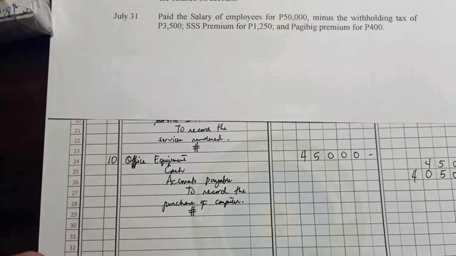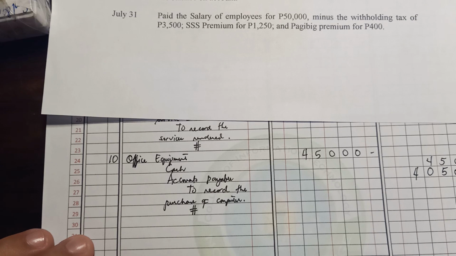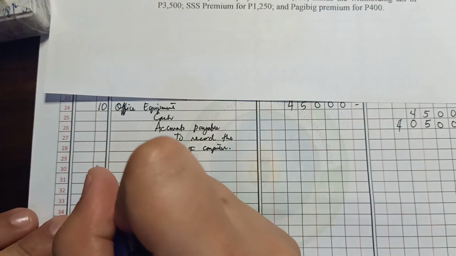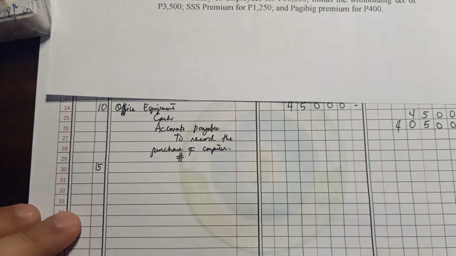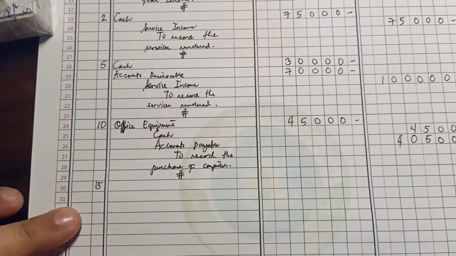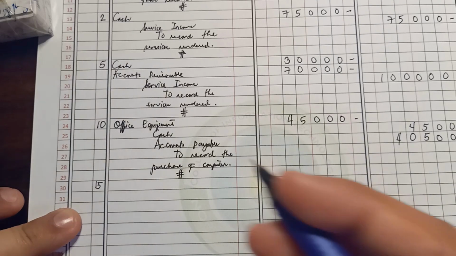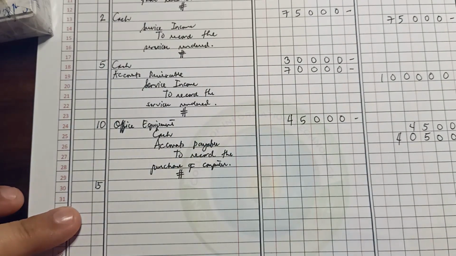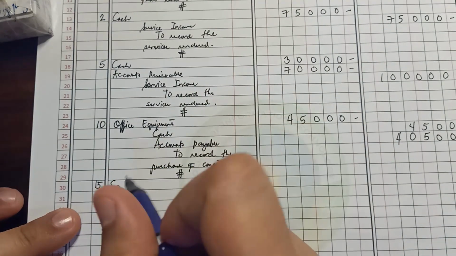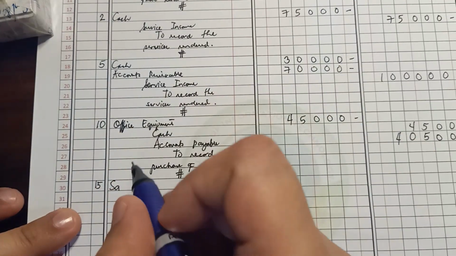Okay. So, how are we going to put it in our journal sheet? So, again, we should not forget the date. It's July 15. Okay? July 15. So, what did we pay? It's the salaries and wages. Okay? It's on the debit side.